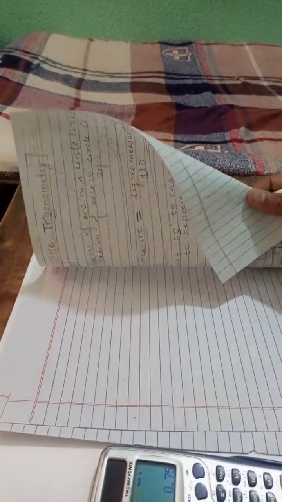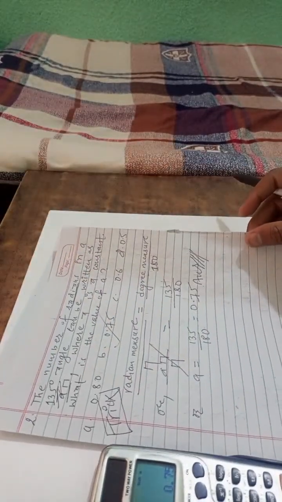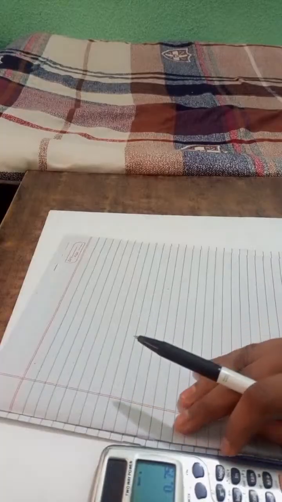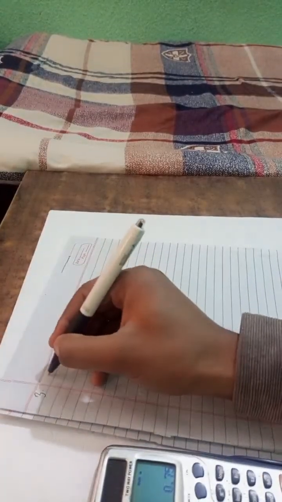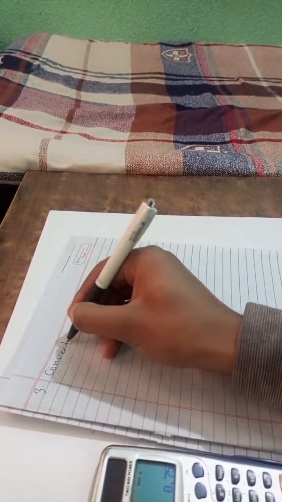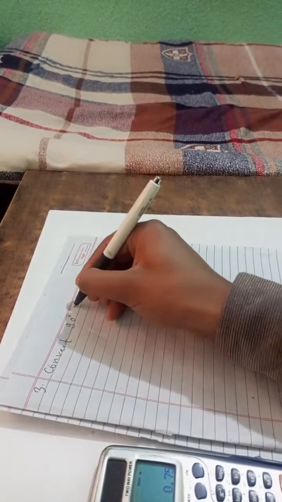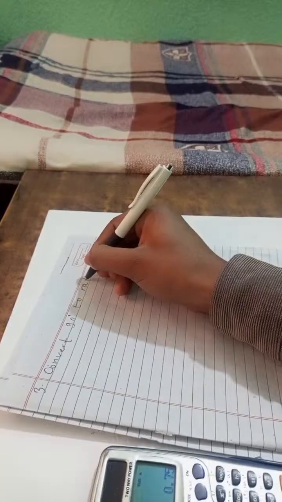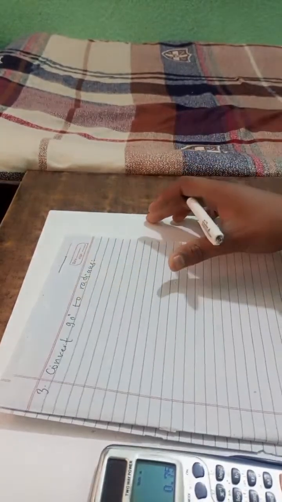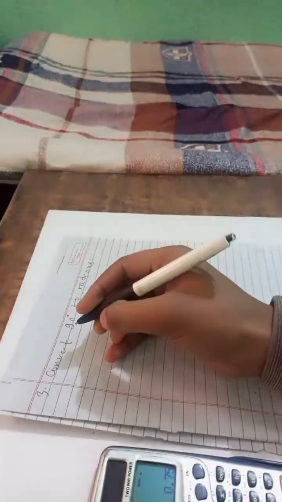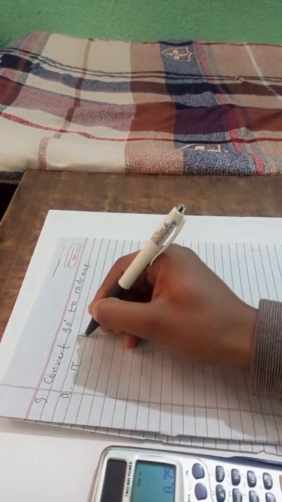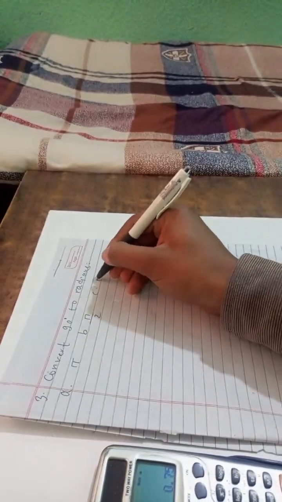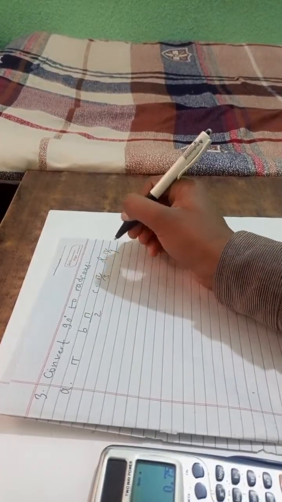Now we'll move on to question number 3. Suppose we convert 90 degrees to radians. We have two tricks. Among them, one is very short. The options are pi, pi by 2, pi by 3, pi by 4.